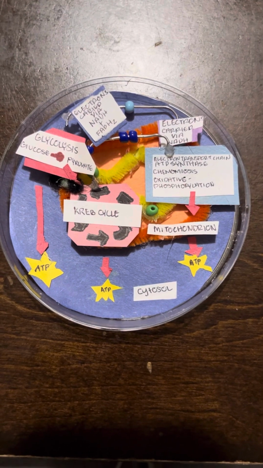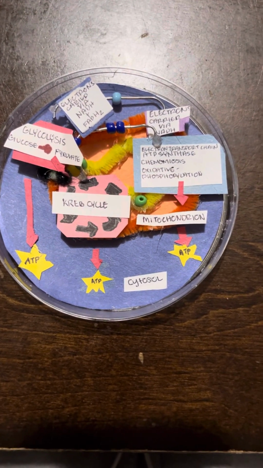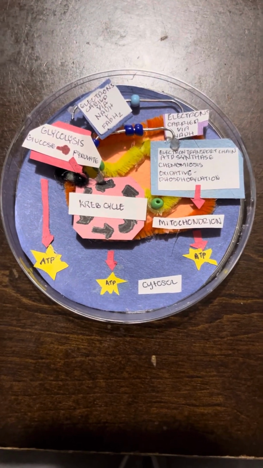Cellular respiration is the metabolic process of creating ATP, which is used as energy to power reactions in the body. Cellular respiration has three main steps.